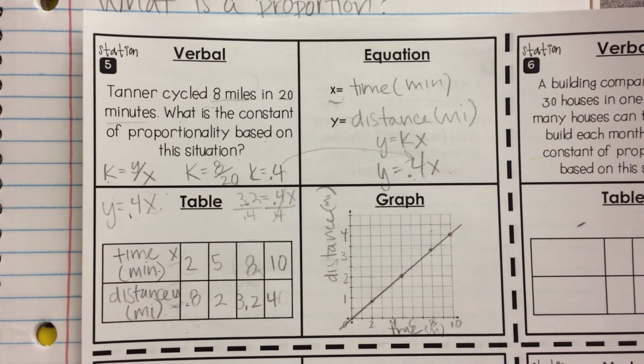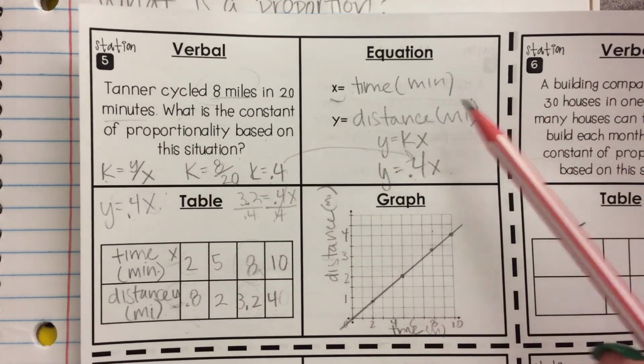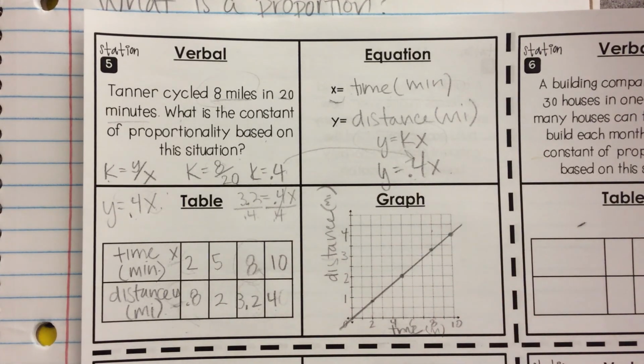So that's how you represent that situation in an equation, a table, and a graph. Thank you.